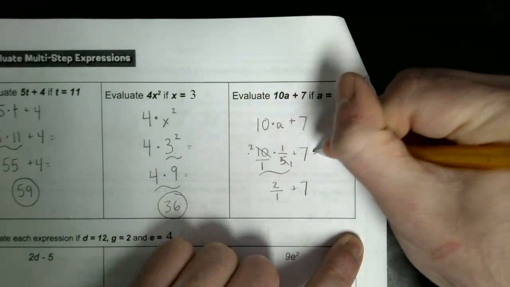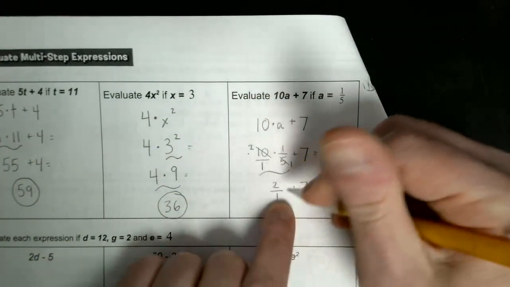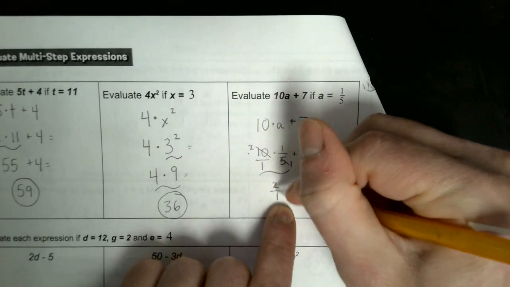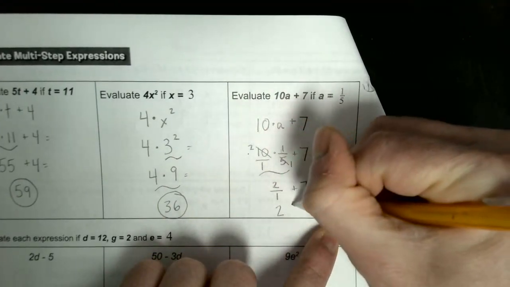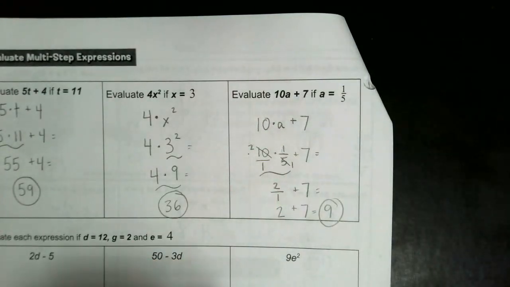Now, at this stage, we can't really add these together because that's a fraction and that's a whole number. So we're going to change this to a whole number. 2 divided by 1 is 2, plus 7 is 9. So again, that one was a little tricky because you had a fraction in there.